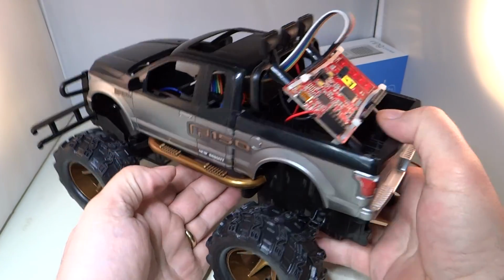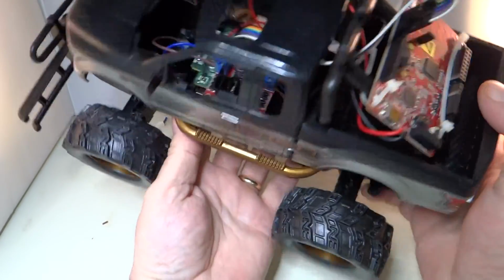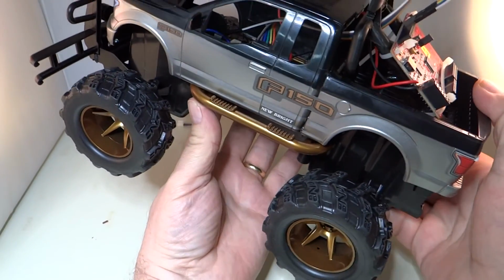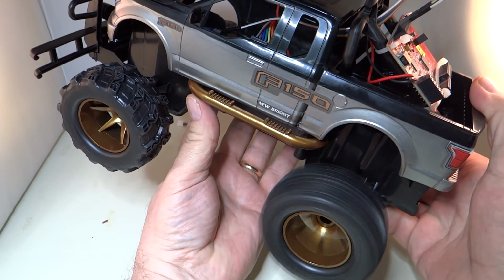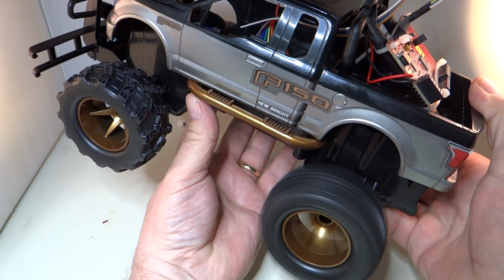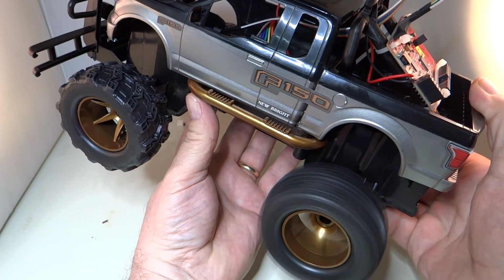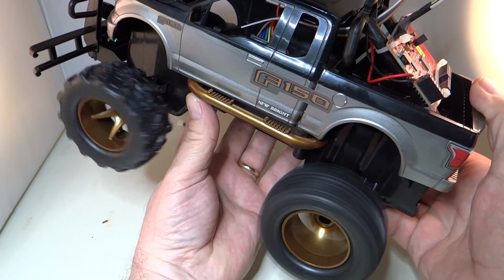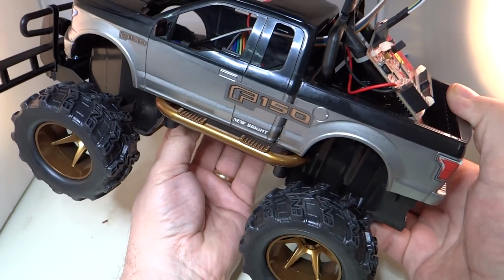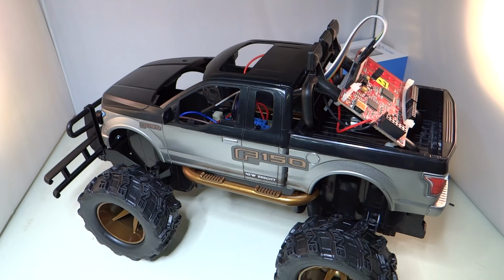I'm going to turn it on, and there you go. Let's take it out in the street and see what it really does.